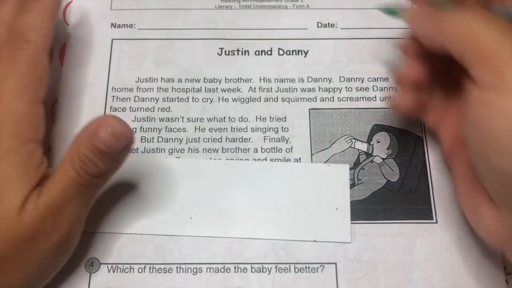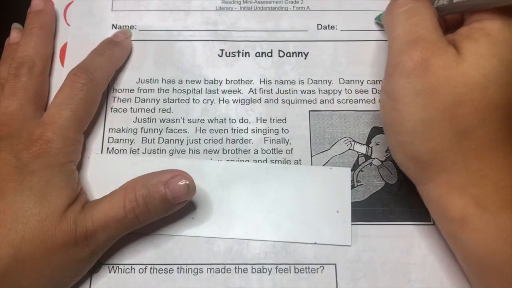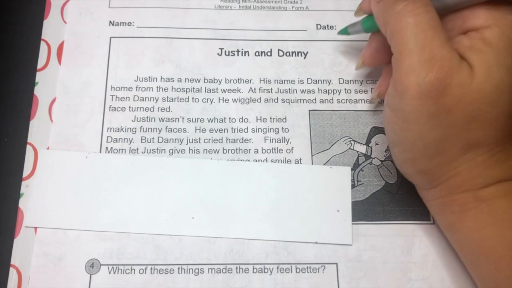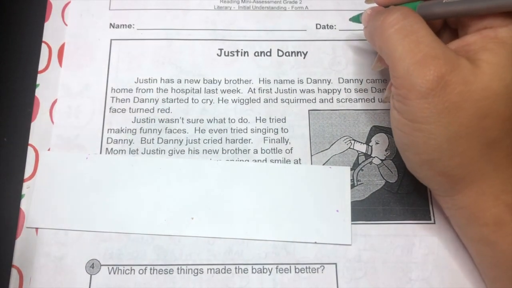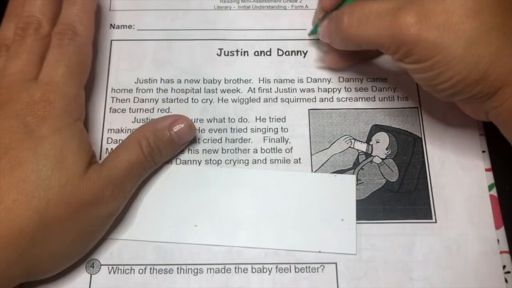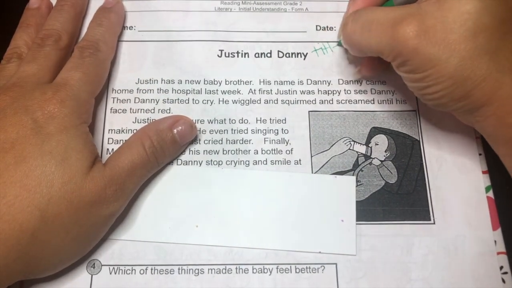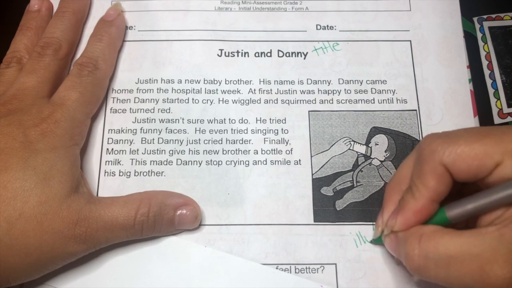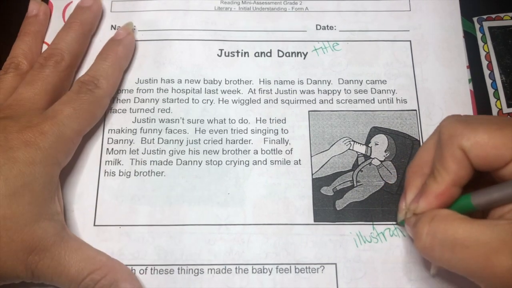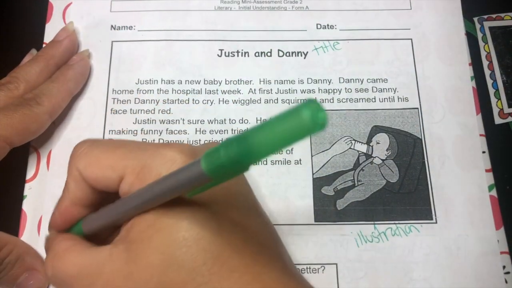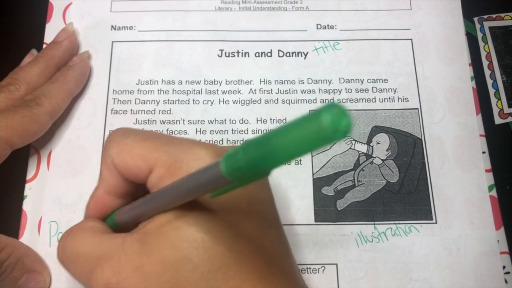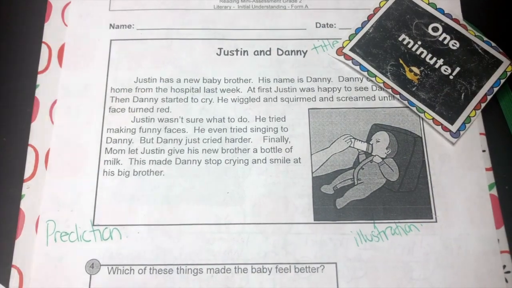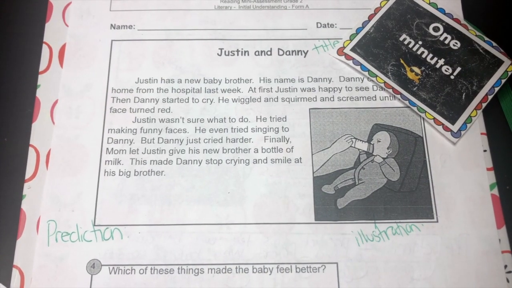First thing I'm going to do is write my name and date. I'm not going to do it on this paper, but that's what you should do, okay? Write your name and today's date. After that, we're going to survey the text. Title. This is an illustration. Now I'm going to write my prediction. Okay, you have 1 minute to write your own prediction. Ready, set, go.